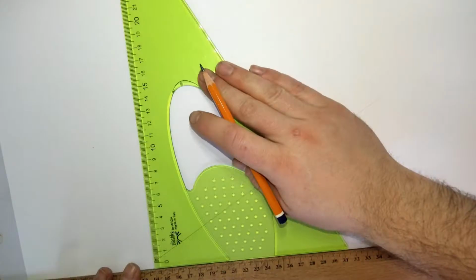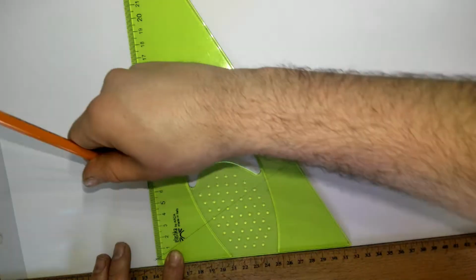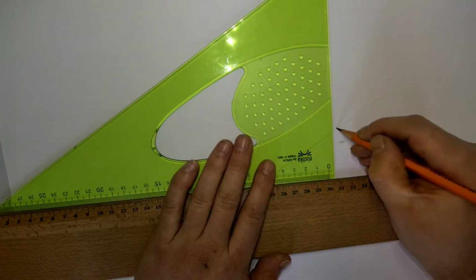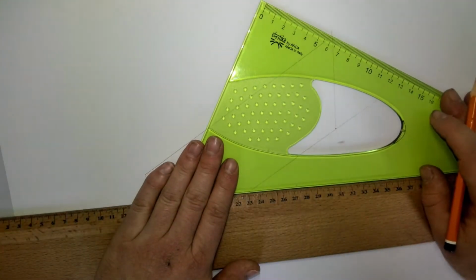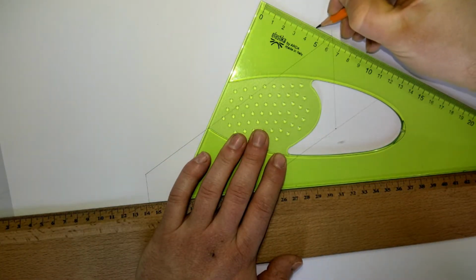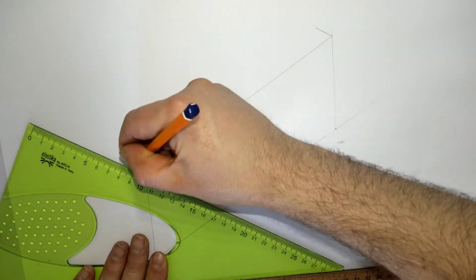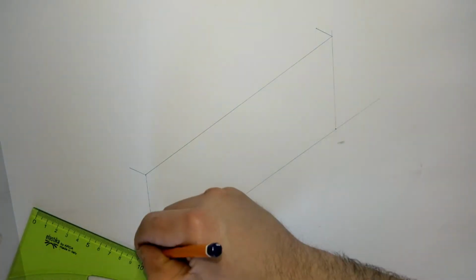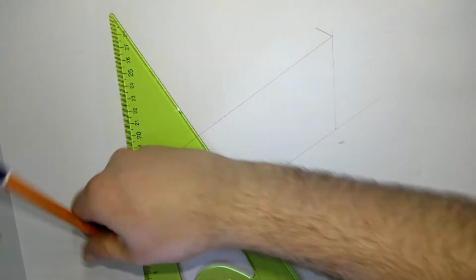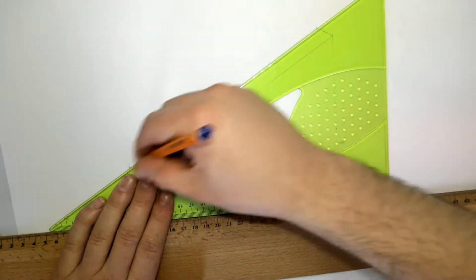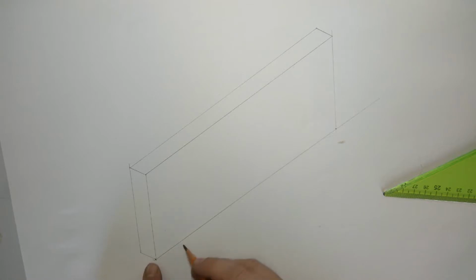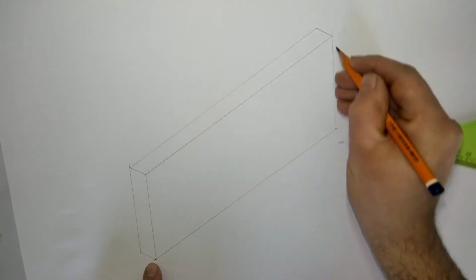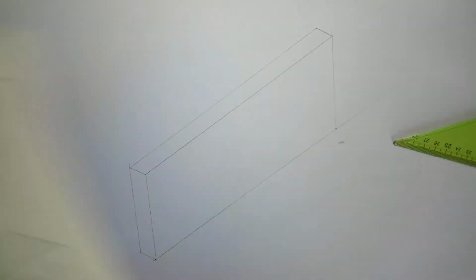195 long, okay. 75 high. 30 degrees here going back. Now I'm going to have to mark 15mm squares all along this here and 15mm upwards, and I'm going to plot this grid onto it in here.